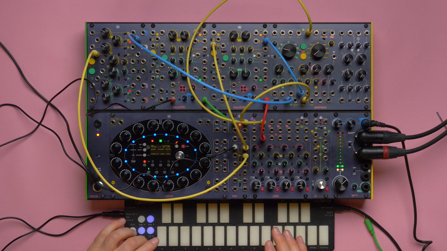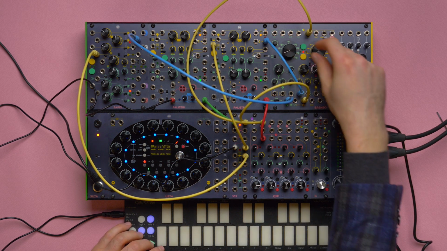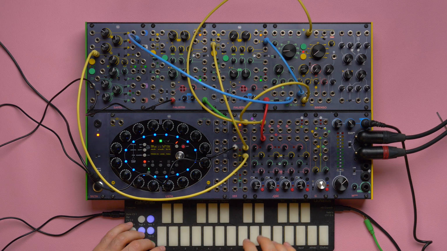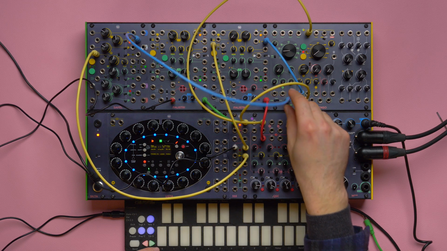And if I play at a higher register, like right now, I can even choose a different ratio, and I can generate a different timbre every time I strike a key. But it will still retain some of the flavor of the original timbre, which is this one.